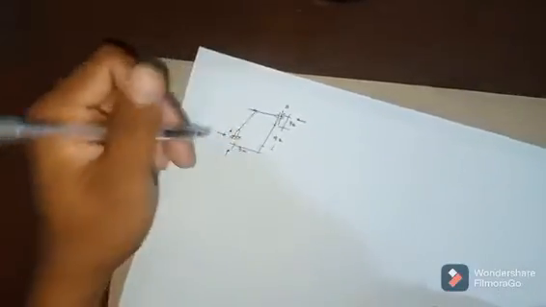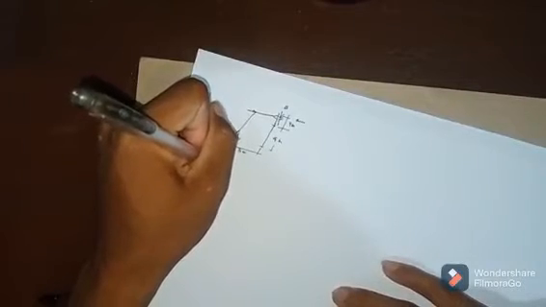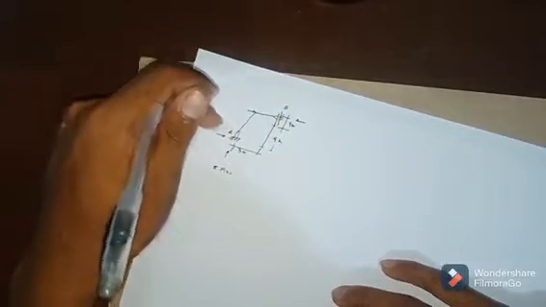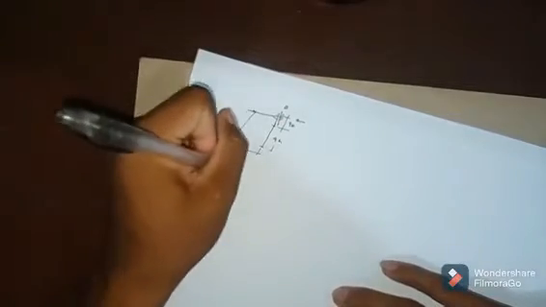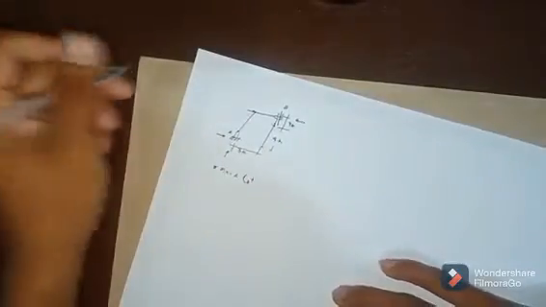So for us to determine the reactions, we just find the summation of moment equals 0. So let's take the moment at point A. Counterclockwise is positive.